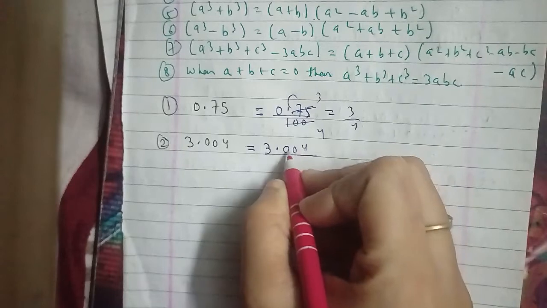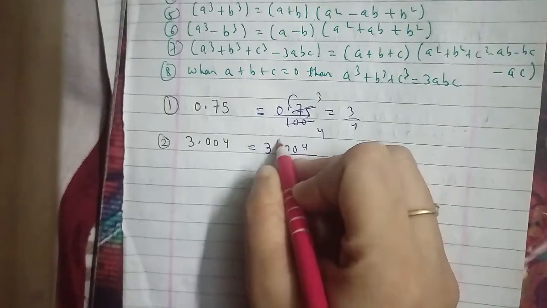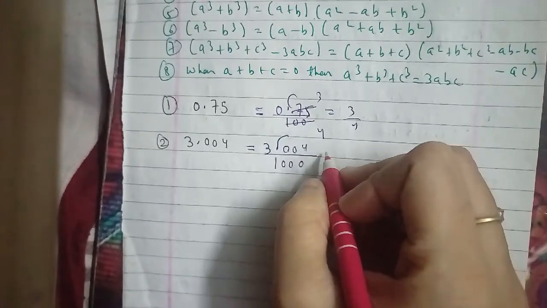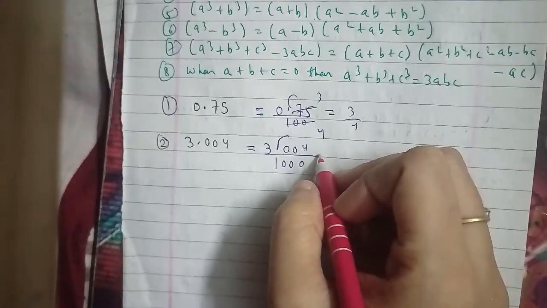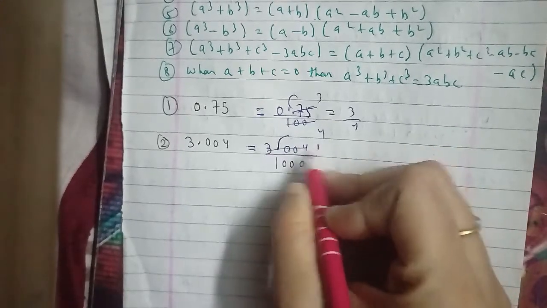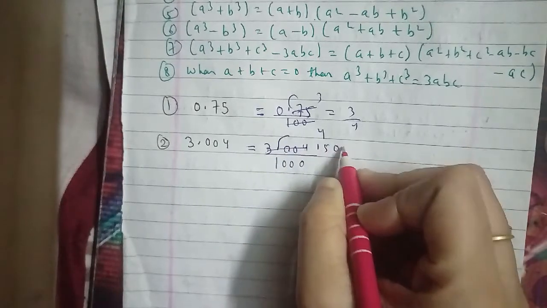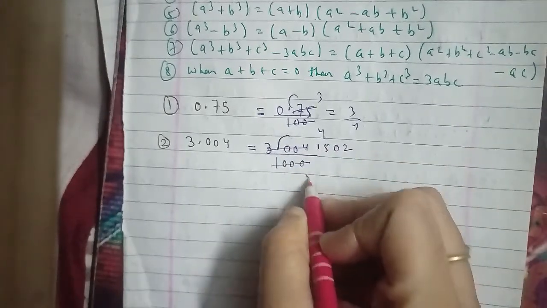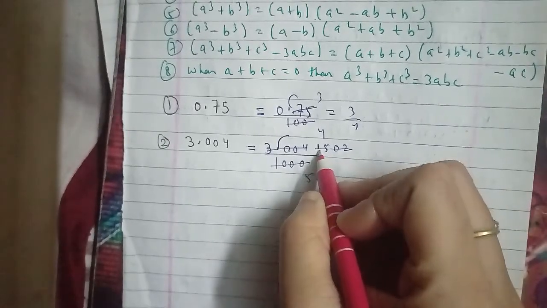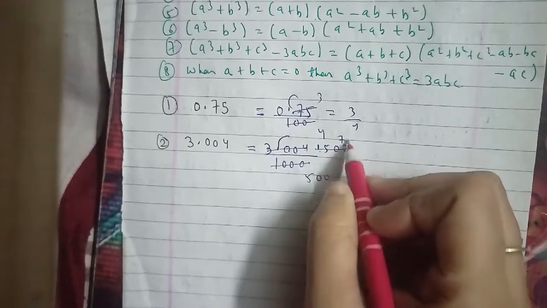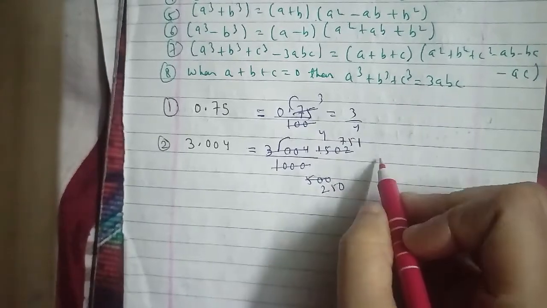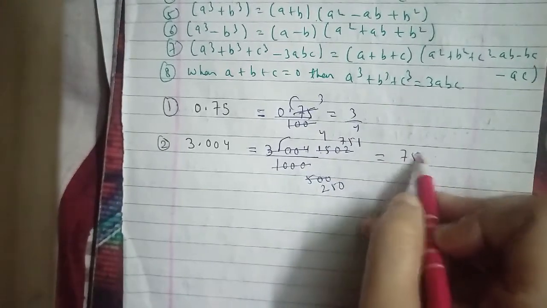We will remove the decimal and add 3 zeros in the denominator, and then cancel it out. 2 5s are 10, 0, and 2 2s are 4. Again using 2, 2 7s are 14, 2 5s are 10, 2 1s are 2, 2 2s are 4, 2 5s are 10, and 2 0s. So that is 751 upon 250. That is the right answer for this question.